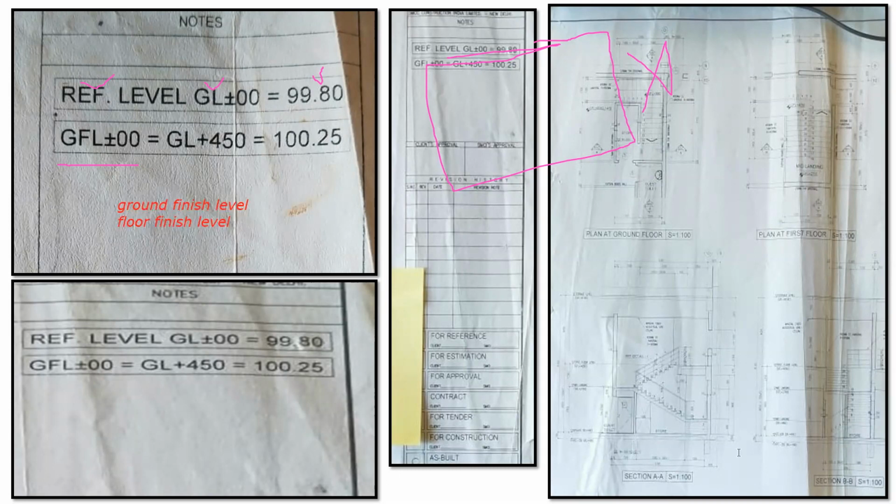So what is this GFL level? From the ground level, if you add another 450 mm, that is 0.45 meter, that will be the top of my flooring. Let us say you have a building with ground floor, first floor and so on. In the ground floor, whatever floor finish level you have, after the application of the tiles and all, that level will be 100.25, or 450 mm above the ground level, because your ground level is 00. From that level, your floor finish level, the top of your tiles, should be 450 mm.